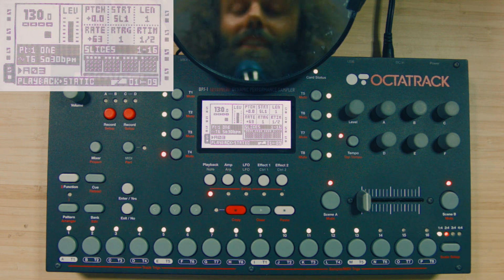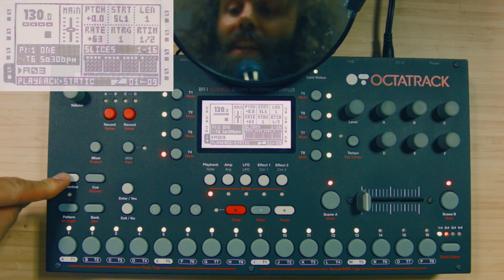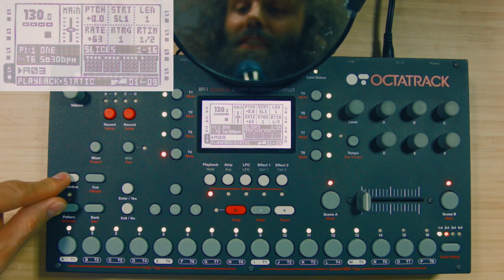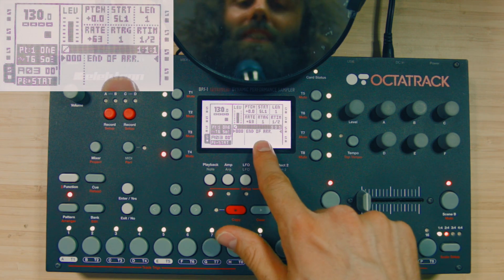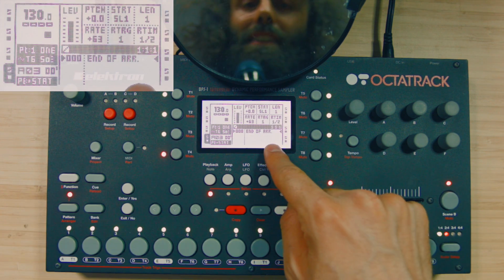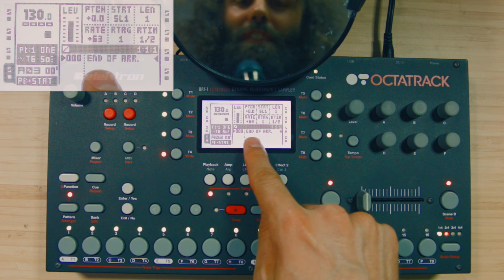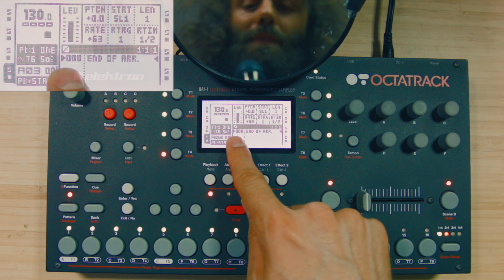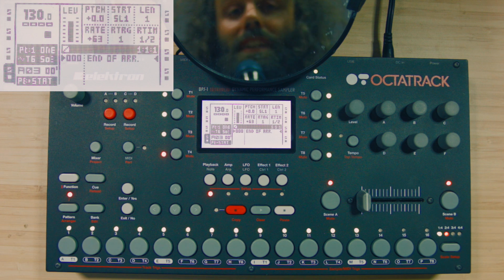Okay, carried away. Now, let's introduce the arranger. So, let's do that. I press function and arranger. It's in red, maybe it's hard to read. It's the same button as pattern. So, function and arranger, and up pops a little window, a part of the window down here, which says 000, end of arrangement. So this is the little arrangement. Right now there are no entries, so there's nothing to follow.